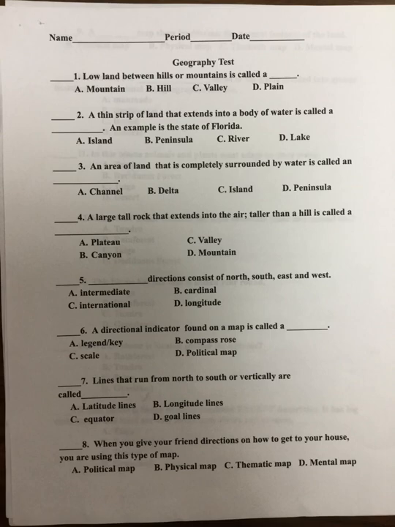Question number 1. Lowland between hills or mountains is called a blank. Is it A, mountain, B, hill, C, valley, D, plain?